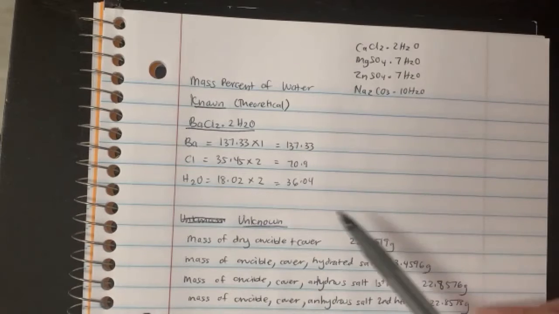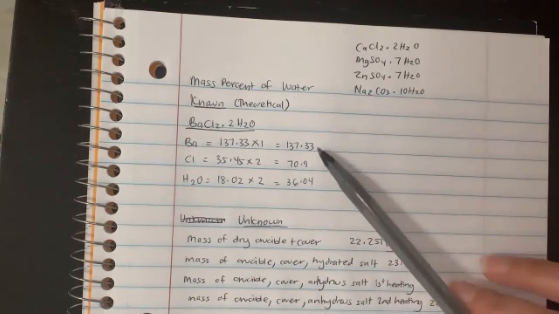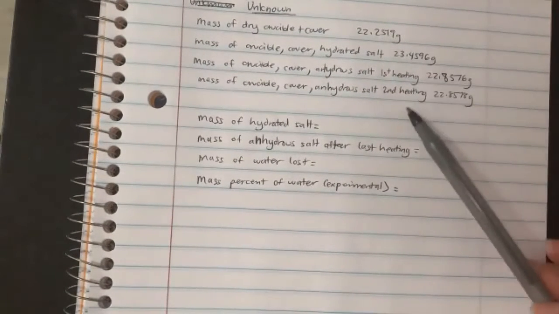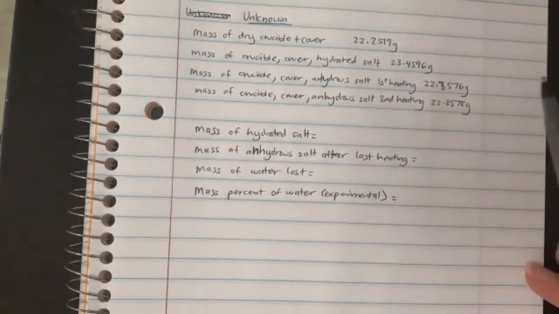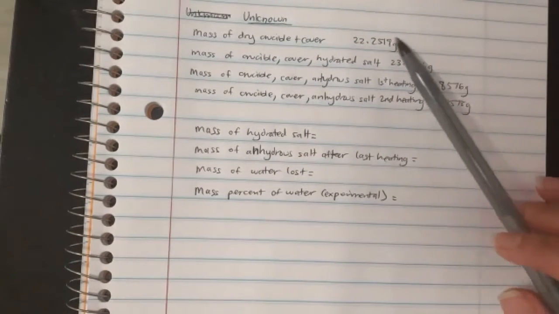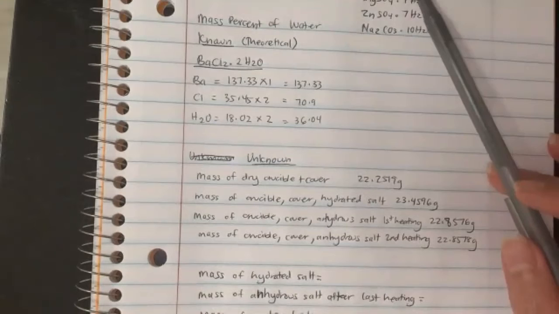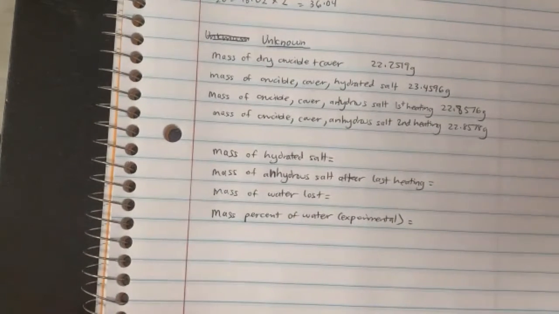Once you get all the known or theoretical mass percent of water, each one will have a number. What you do is you take your data. Again, this data is different than what you are provided, so please do not copy these numbers, but it's just to show you how we can do the calculations. So I'm going to do the math over here, and we'll see this mass percent here will match one of these. The one that matches will be the answer, basically. I'm only going to show you one example of a known, and I'll show you how to do the unknown. So let's go ahead and get started.